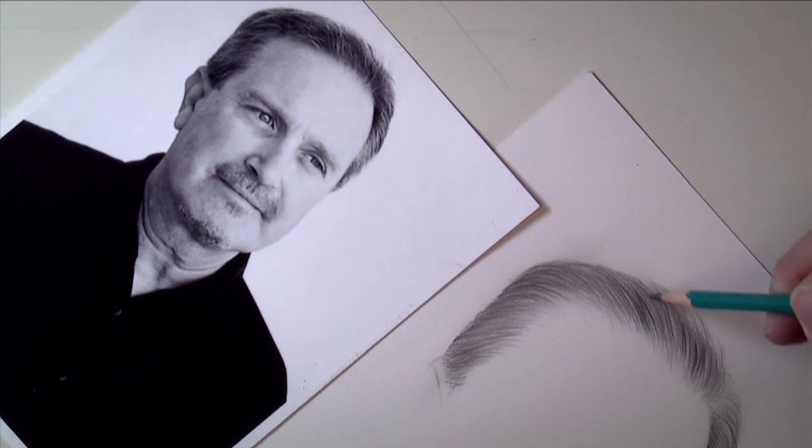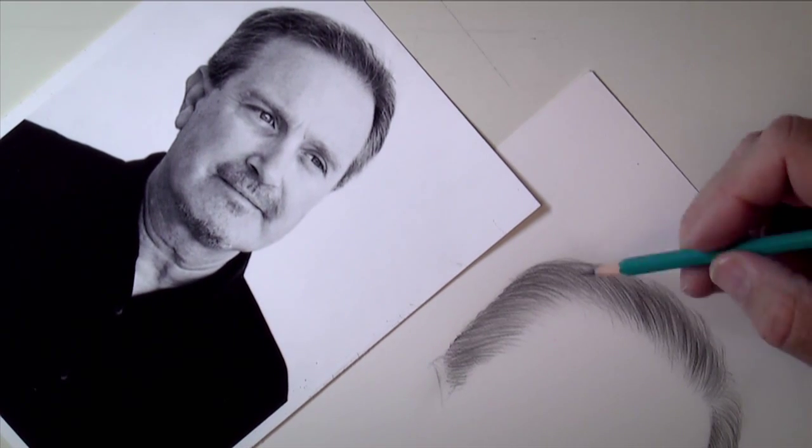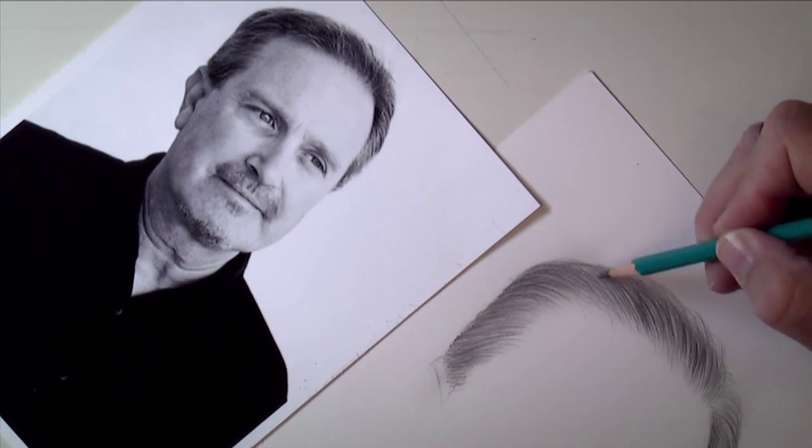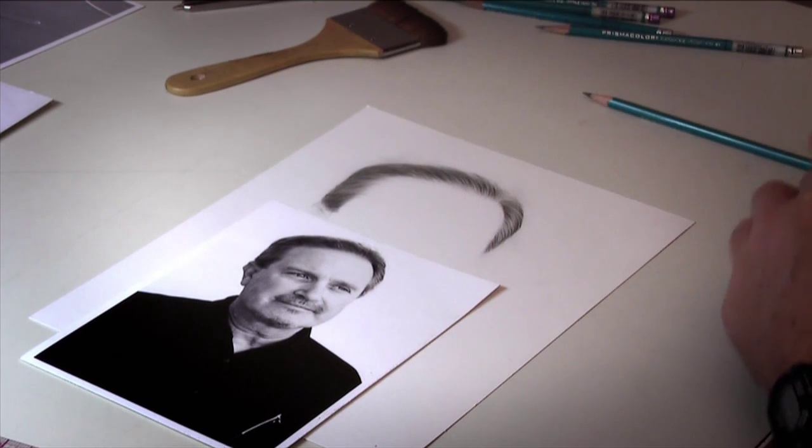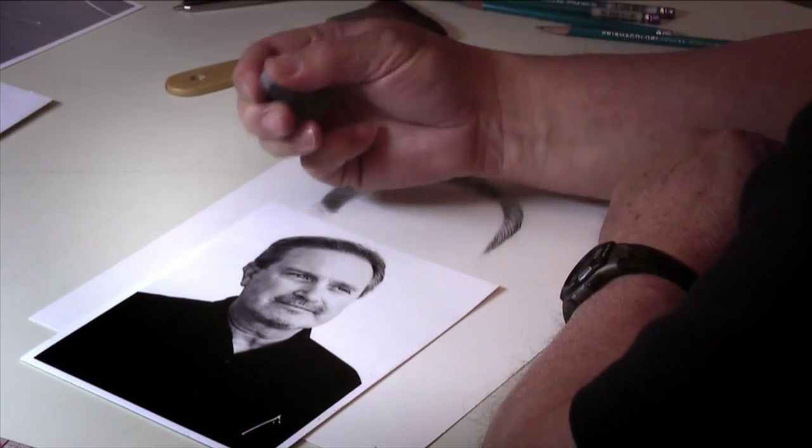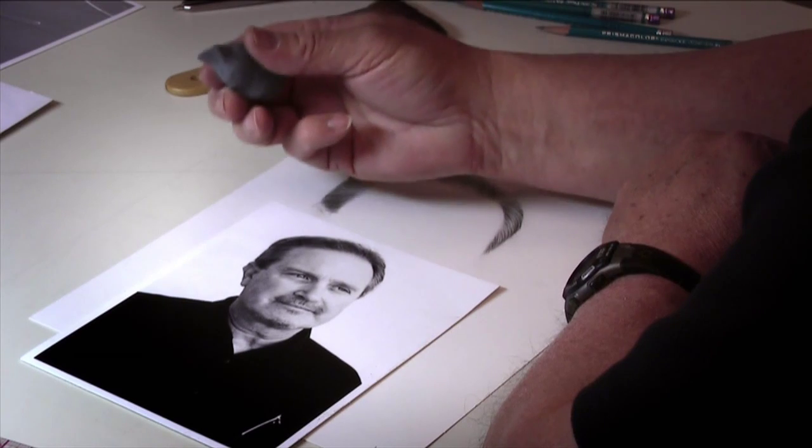And I don't want to get too incremental with these either. They're just some places where I can go down in between and kind of create some depth. And now let's go ahead and take our eraser, and I'm going to fold this over and make myself a blade.